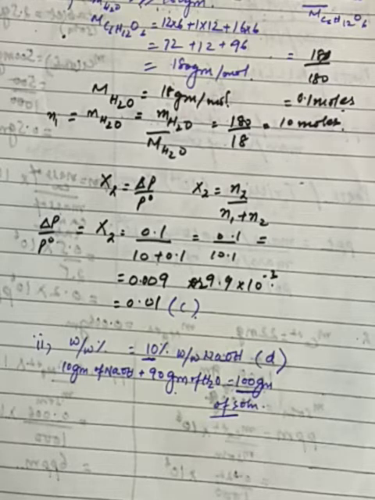10% means that we get 100 gram of the solution. 10% means we dissolve 10 gram of sodium hydroxide in 90 gram of water to get 100 gram of solution. So in this way, option D is the correct option.